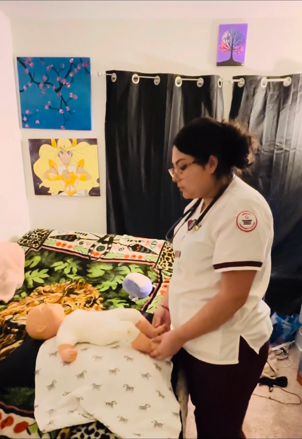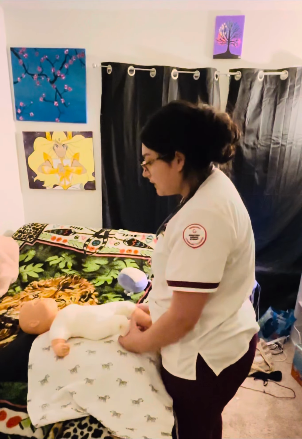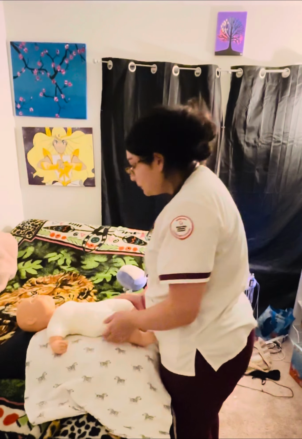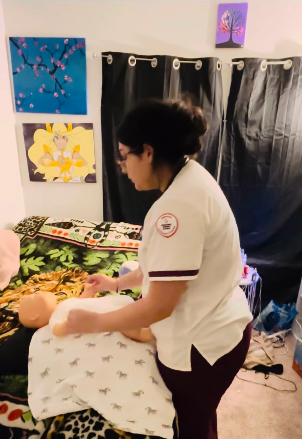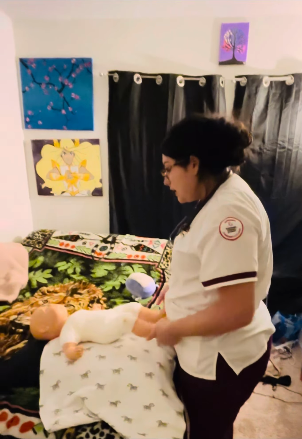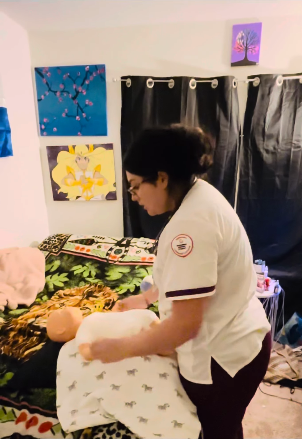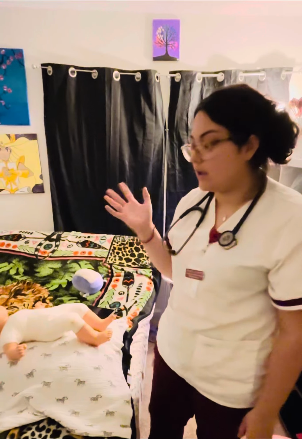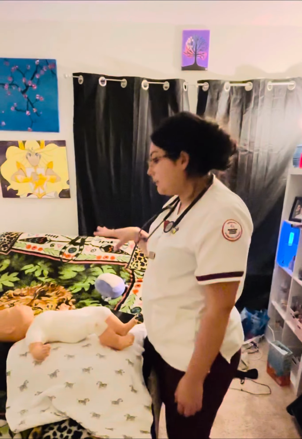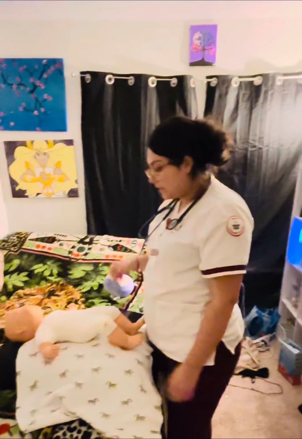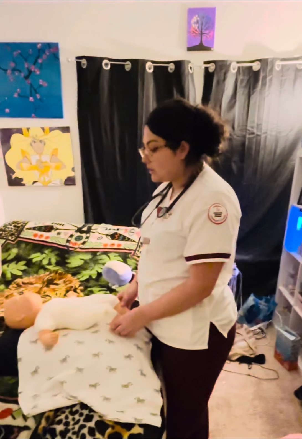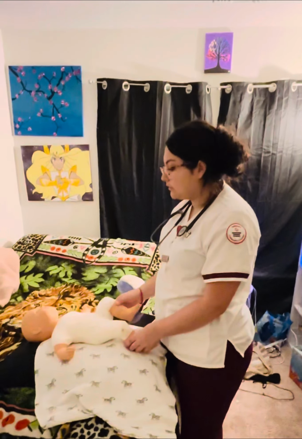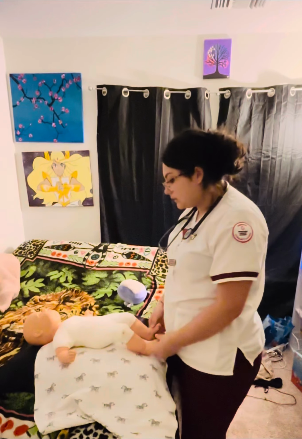I'm going to move to the extremities of the baby. I note good muscle tone and strength in each extremity. They're both equal. The arms and feet and legs are equal bilaterally. They've got good movement. I'm going to check for hip dislocation. I don't hear any popping sound. So no hip dislocation noted.